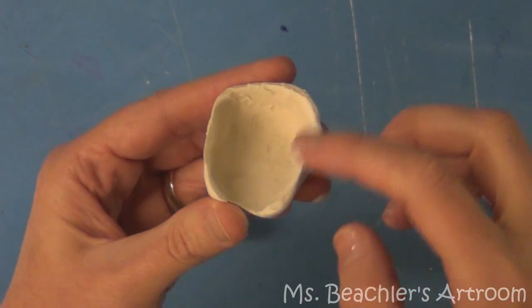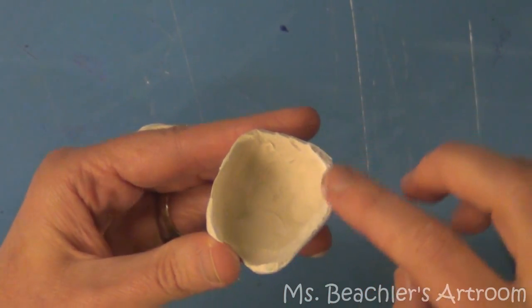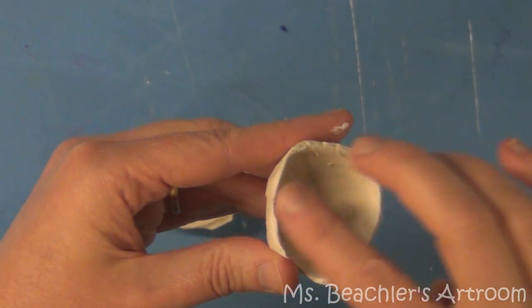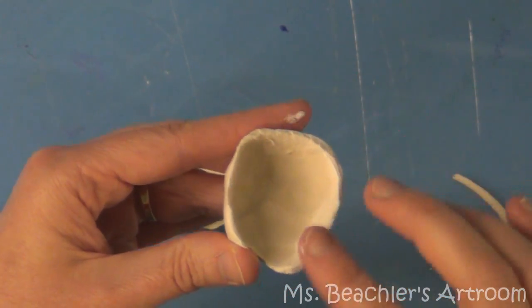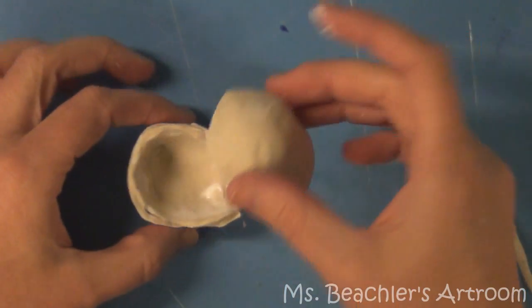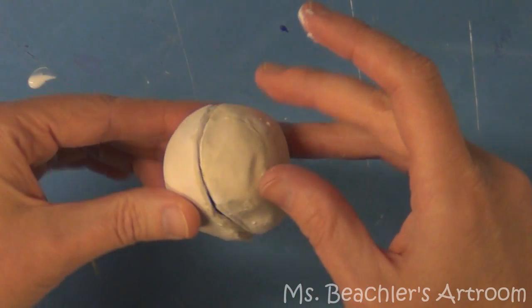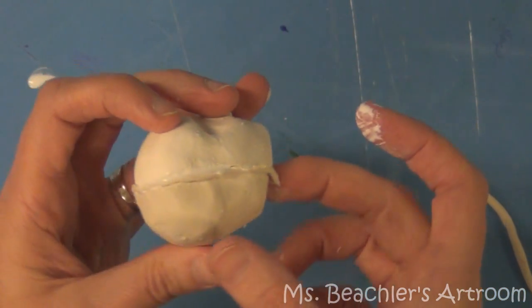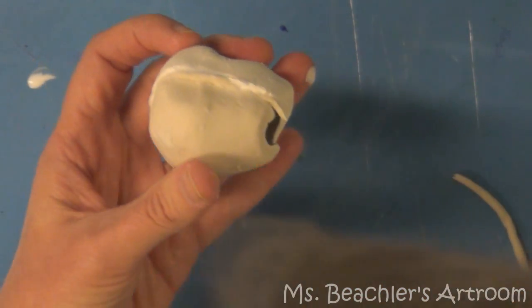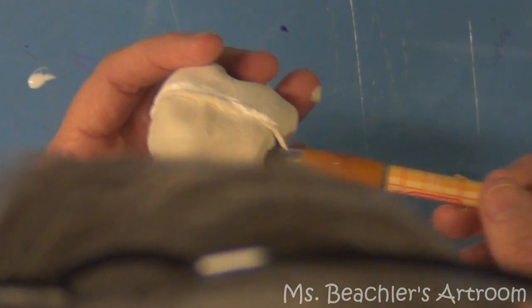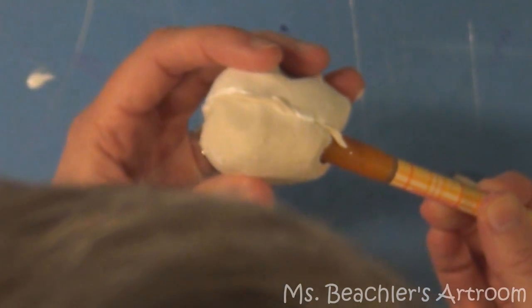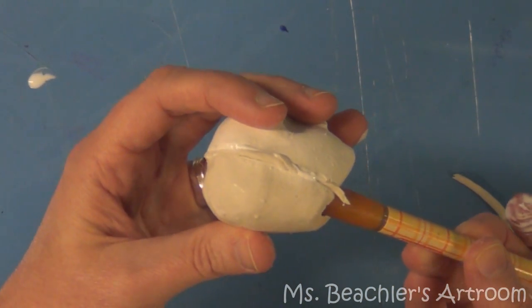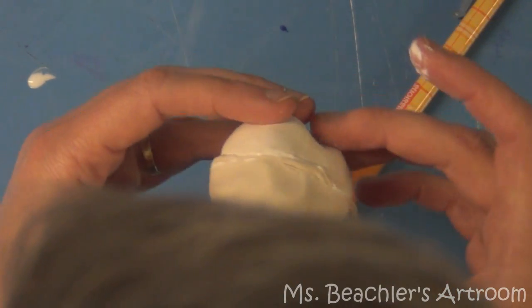I'm actually going to put a little bit of this glue around the other side too, just to make it a little bit stickier. Can use a pencil to help kind of shape it, get it lined up.